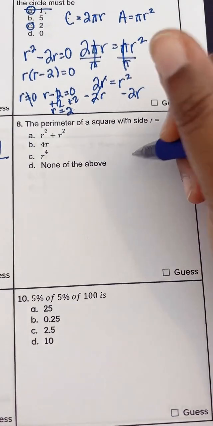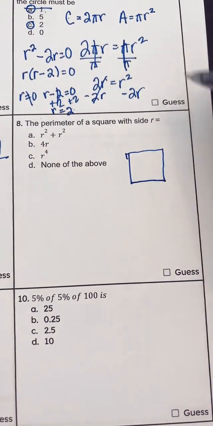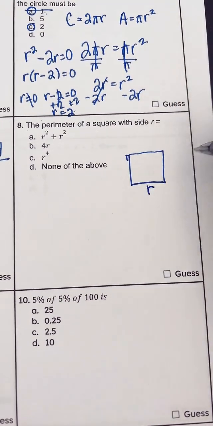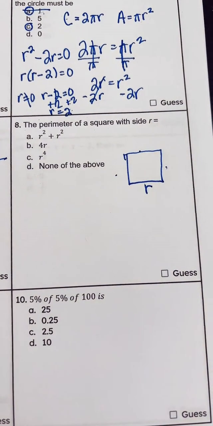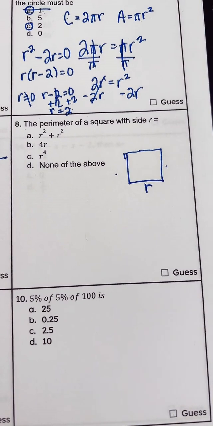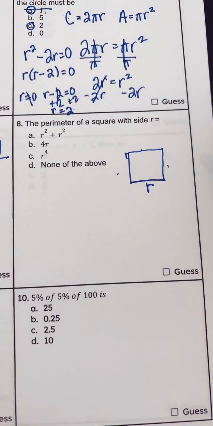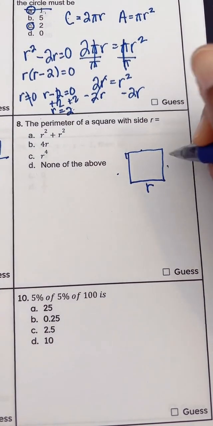Okay, so let's actually do this. Let's draw it out. So we have a square. We know this side is R. What do all the sides have to be in a square, you guys? I see B's coming in. The same. Yes. Thank you. Equal. Perfect.